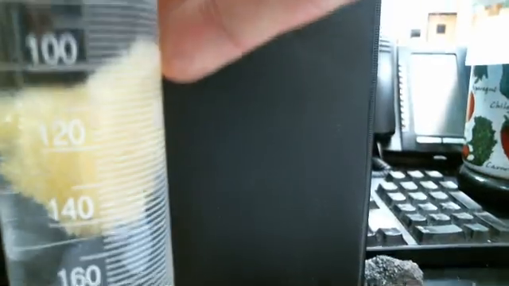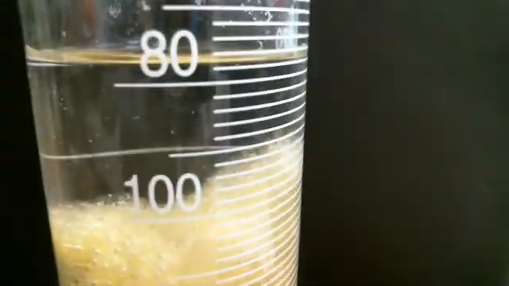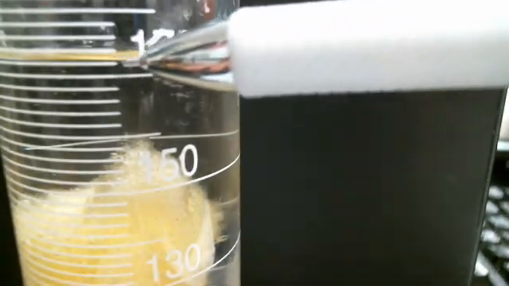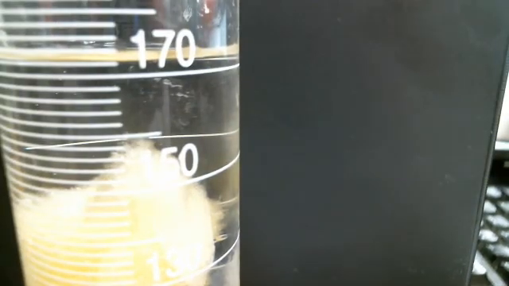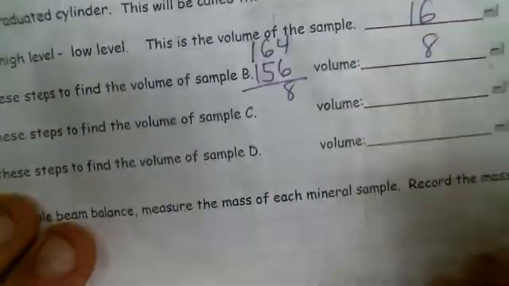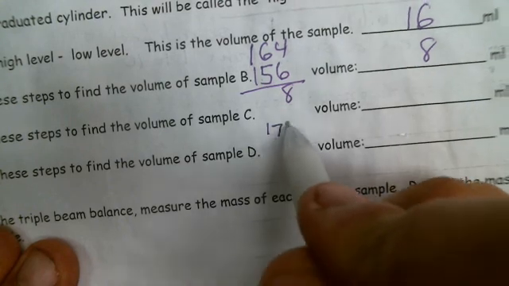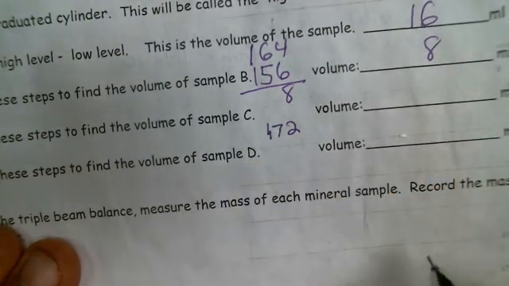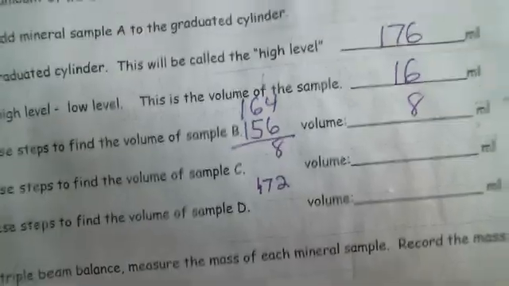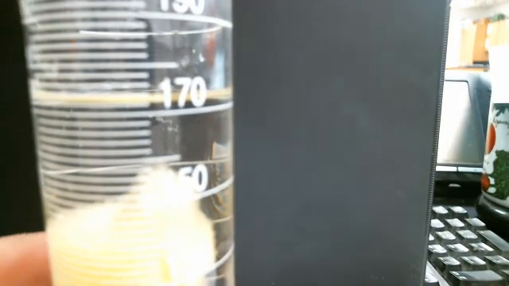Now let's do sample C. Getting a new graduated cylinder. The water level here, it's more than 170. Here's 172. We're going to call that 172 for the original low level for sample C. And now I'm going to slide in the rock sample, the mineral sample, and see how high it goes up.